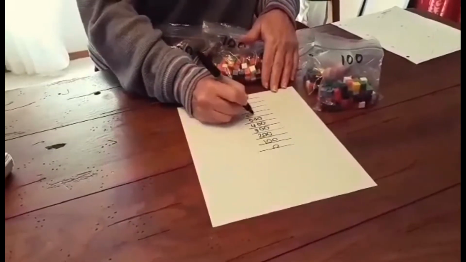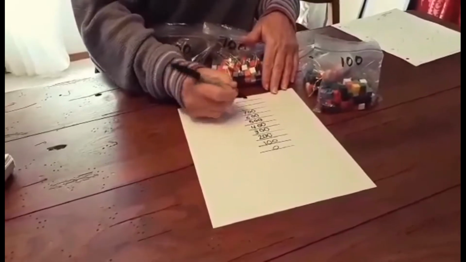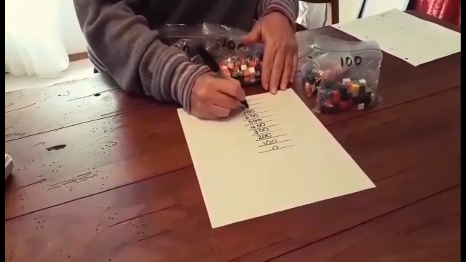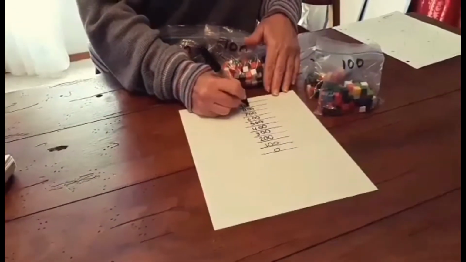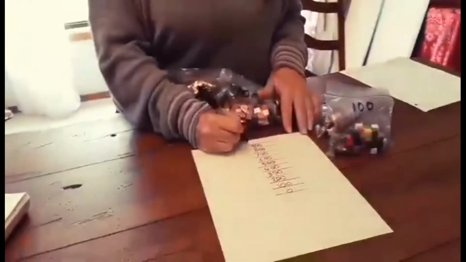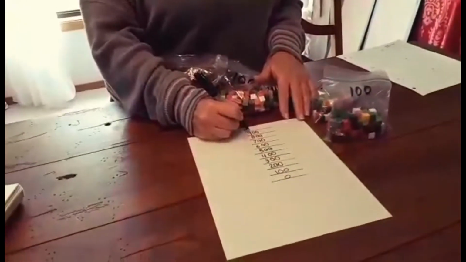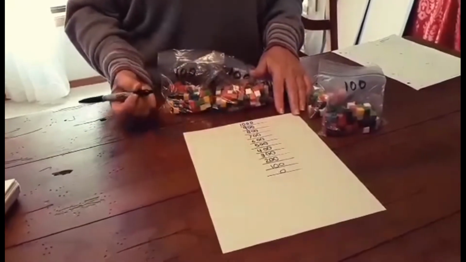We would go to 600, and 700, 800, 900. Now normally after 9 would come 10, but we're not going to say 10, we're going to say 1000. So we're going to write it like a 10, but then we're going to add our 2 zeros to it, and that is 1000.